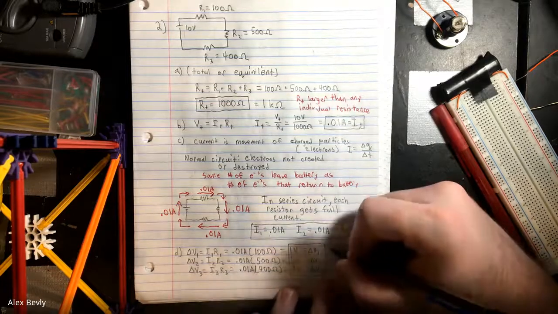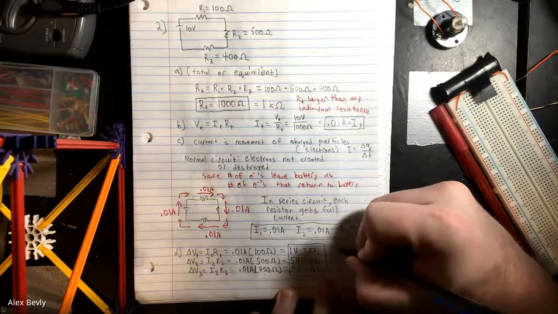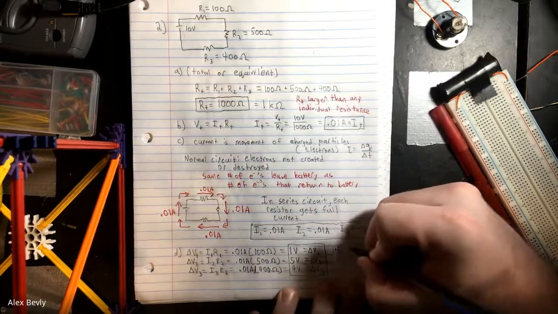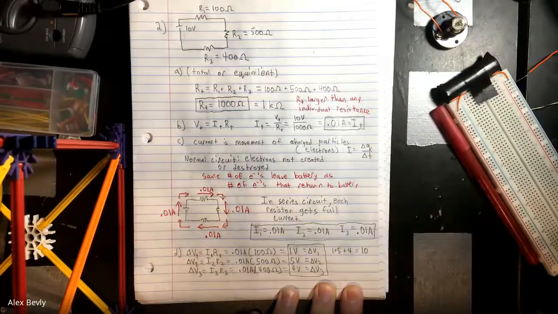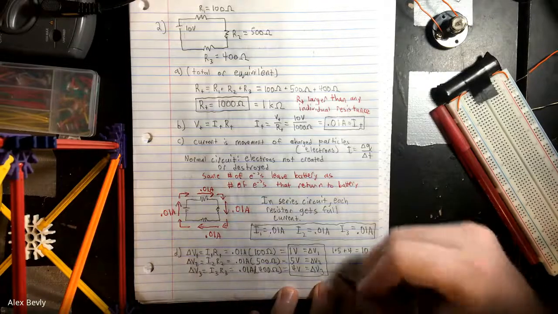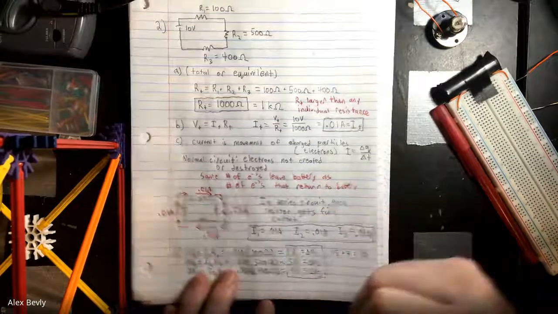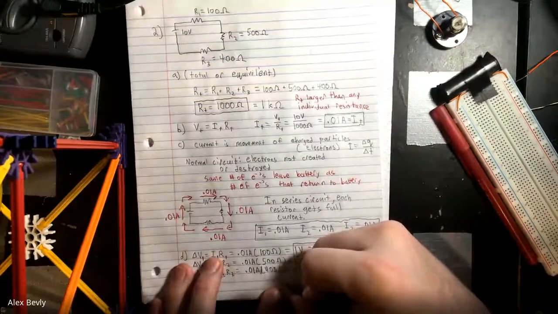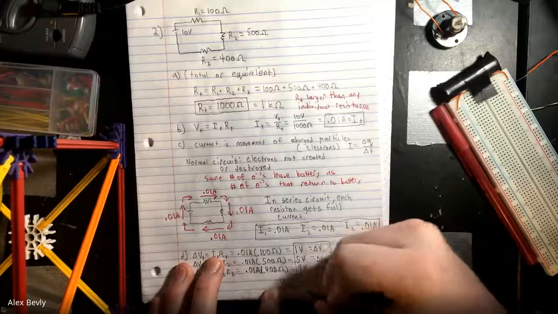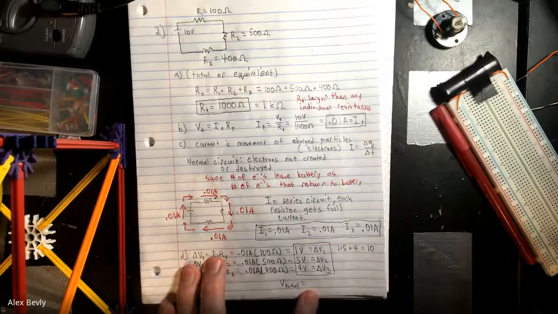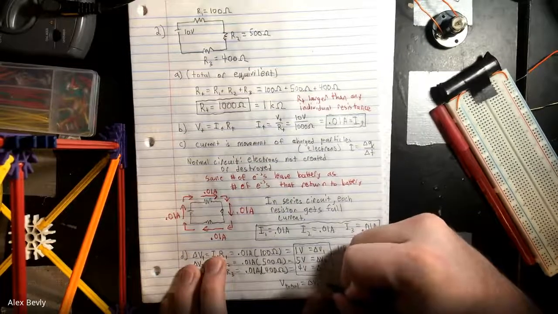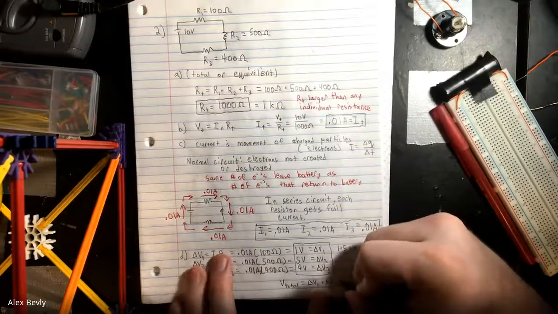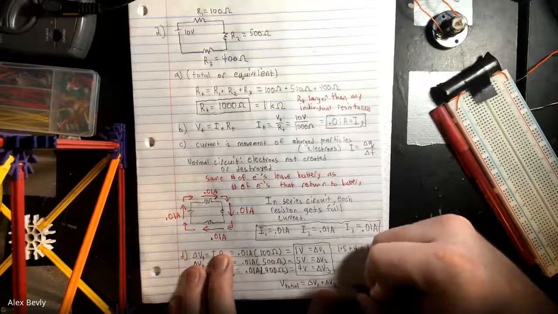Well, 1 plus 5 plus 4 equals 10. Yeah, I add them all up to get to 10. So what I see here is that the total voltage for the circuit is the voltage drop across resistor 1 plus the voltage drop across resistor 2 plus the voltage drop across resistor 3.